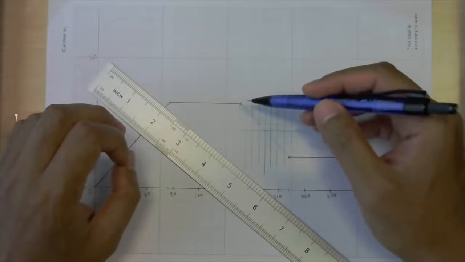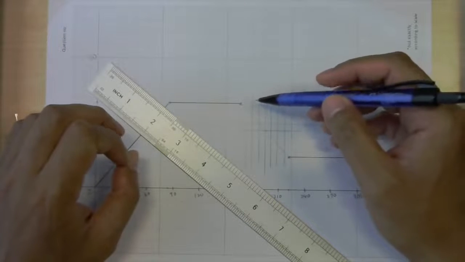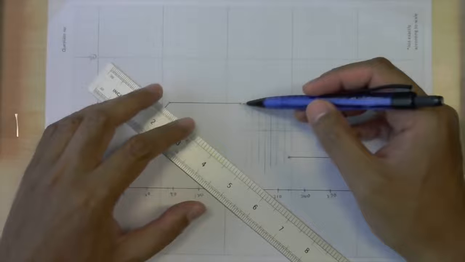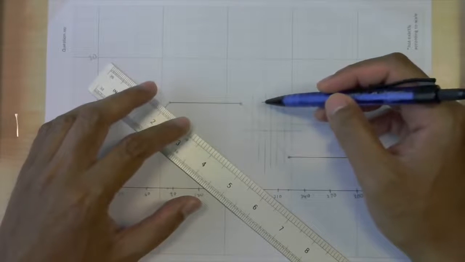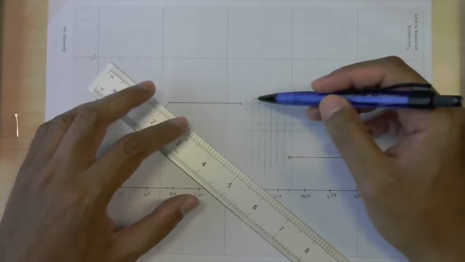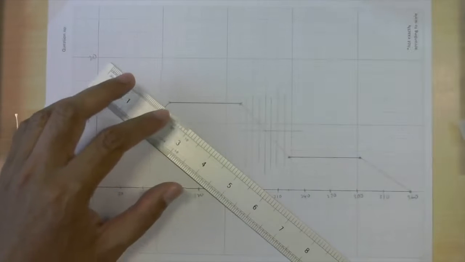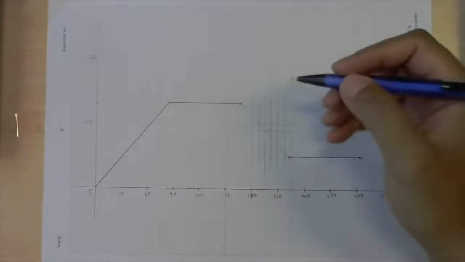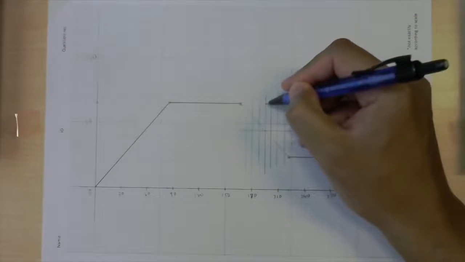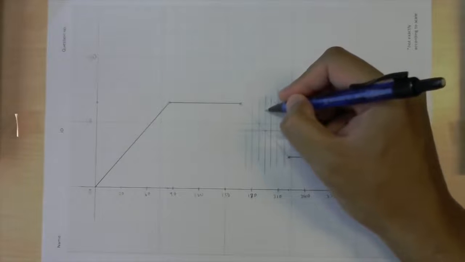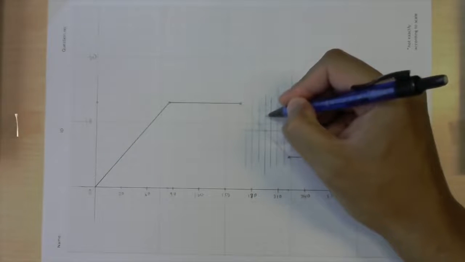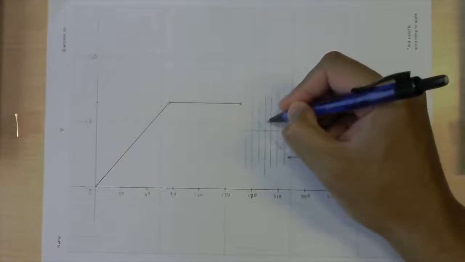So from this line, we need to create... sorry, it should actually be starting from the middle here. 1, 2, 3, 4.